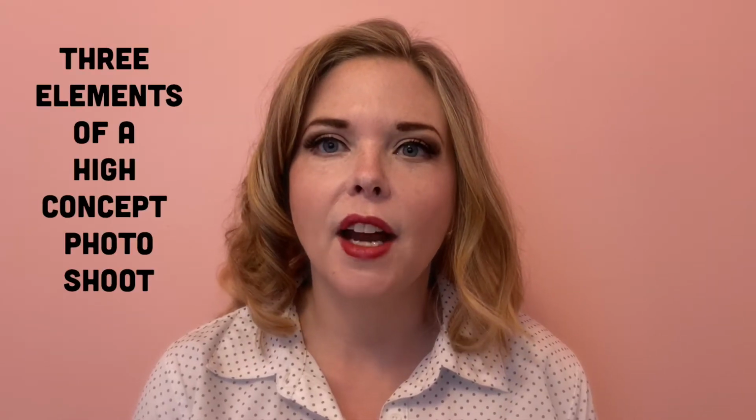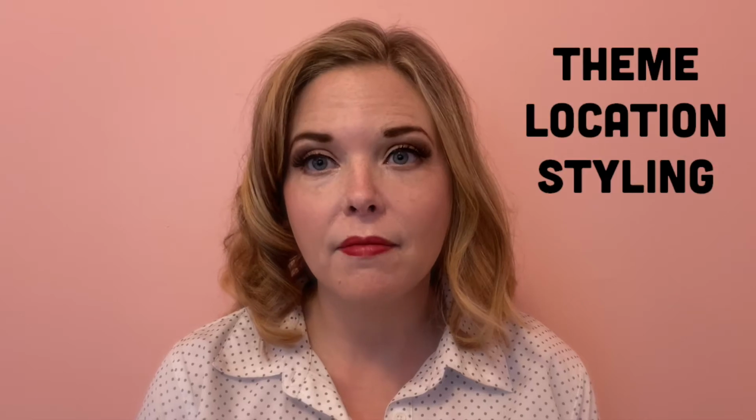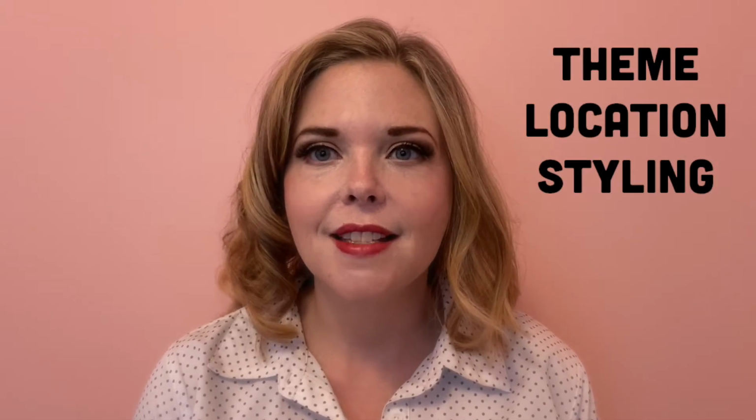The 3 elements of a high concept photo shoot are theme, location, and styling. Any one of these elements can be your starting point for a high concept photo shoot, but for the sake of this tutorial, I'm going to start with the first element I listed, which is theme.